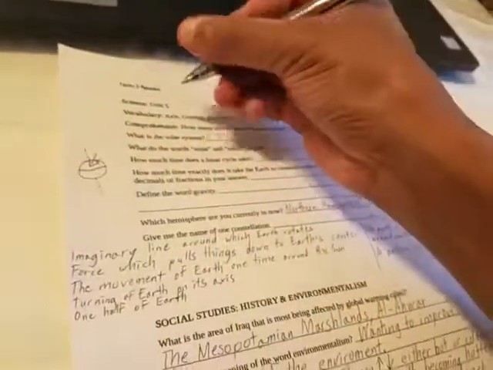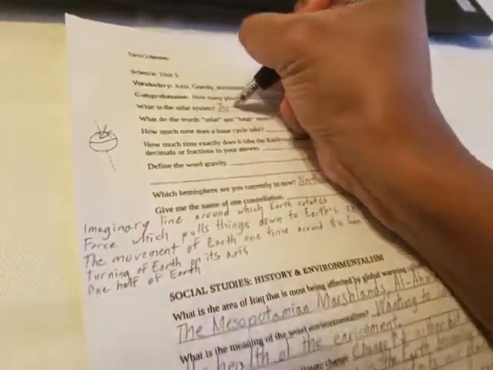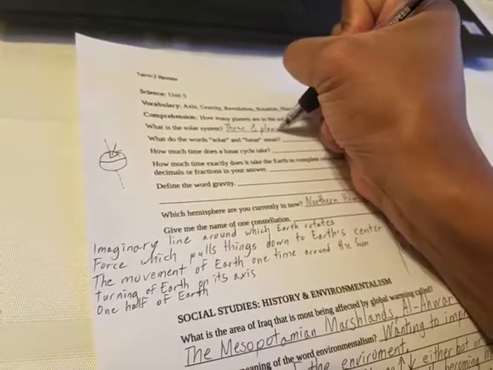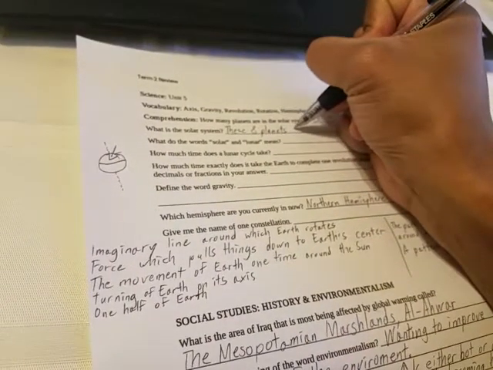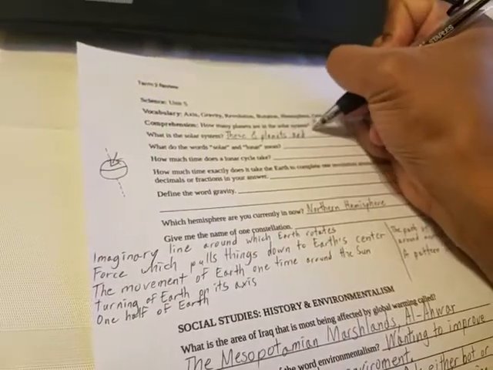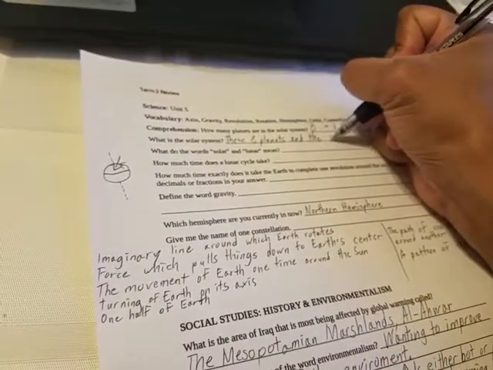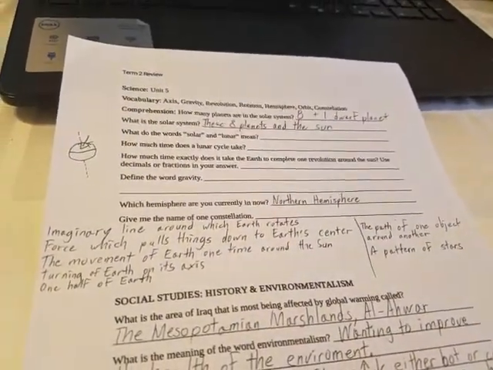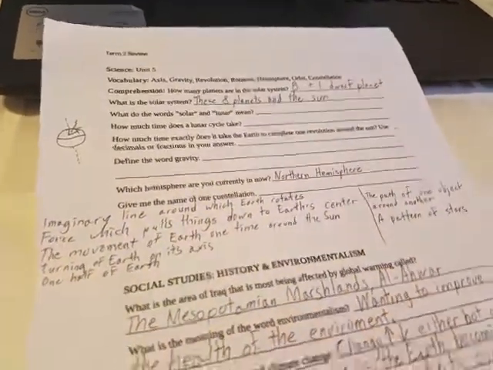The solar system is these 8 planets plus the sun. And all of these planets are revolving around the sun, okay? Because the sun has a bigger gravitational pull than anything else around it in its vicinity.